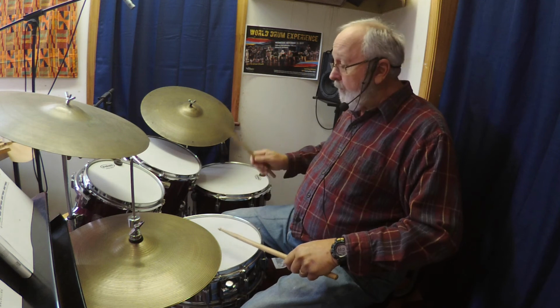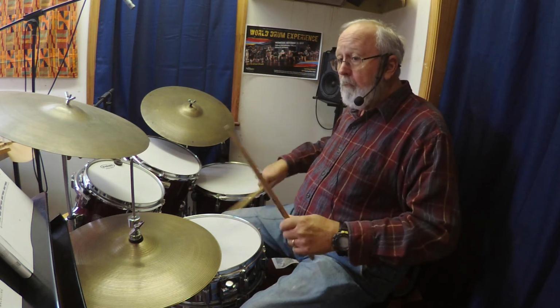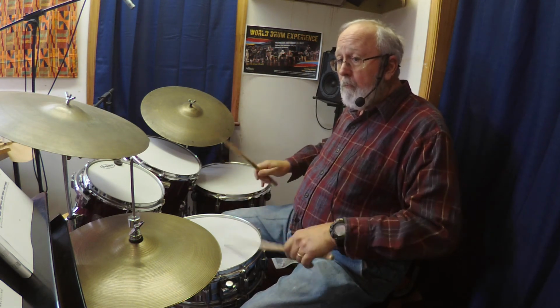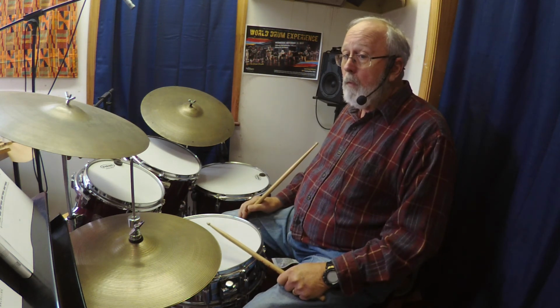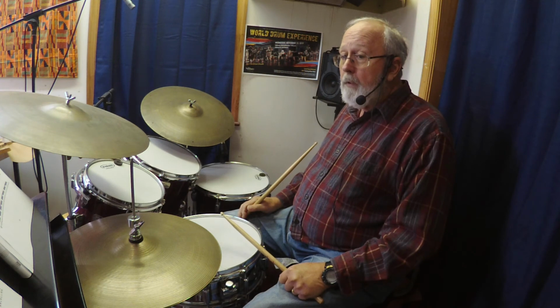The faster that gets, then you're getting into the bounce. You're going to want to work with that. Okay, you're going to want to work with that particular thing. So basically, you have groups of 1, groups of 2, groups of 3, and the rudiments are singles and doubles.